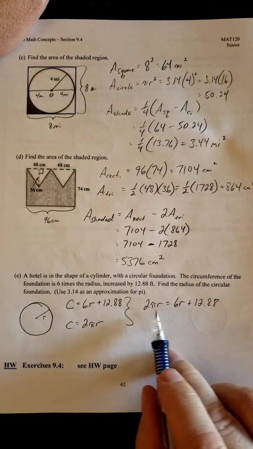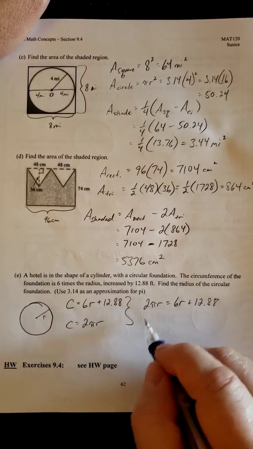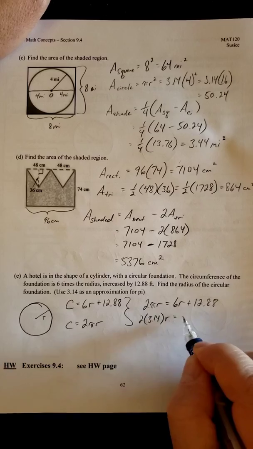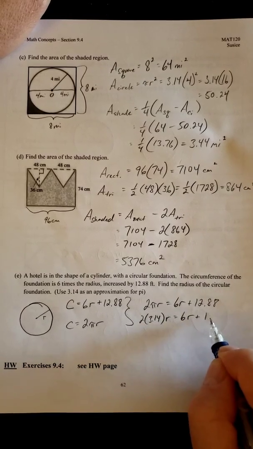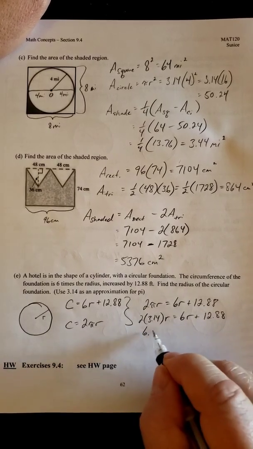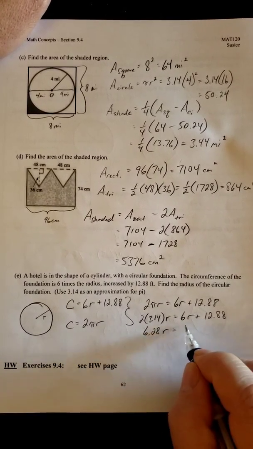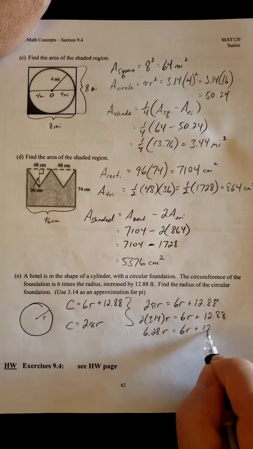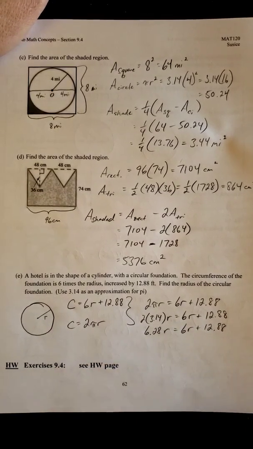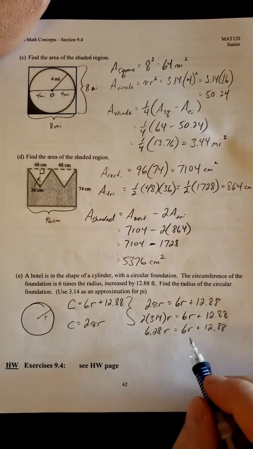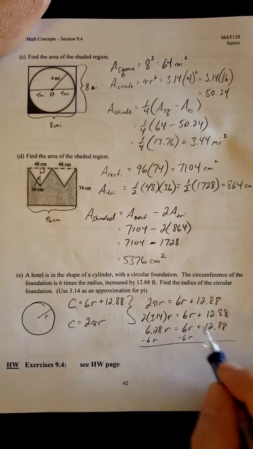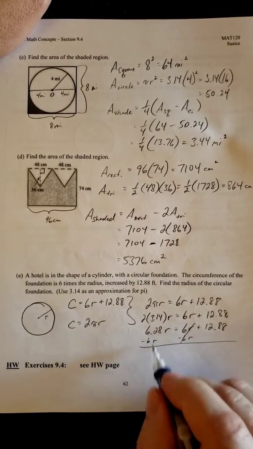So now, the only thing we don't know is what R is. We know pi is 3.14. So if we start to break this down, so now the pi is out of there. So now we're just going to get our r's all on one side. So if we subtract 6r, we'll just be careful subtracting here.